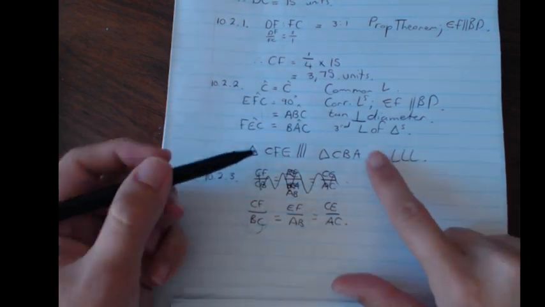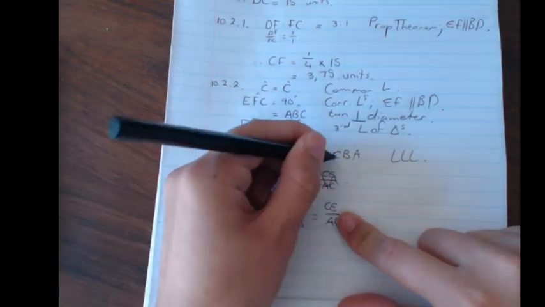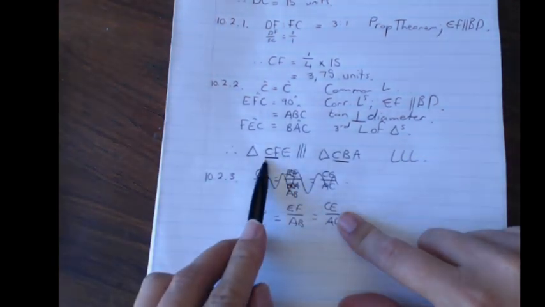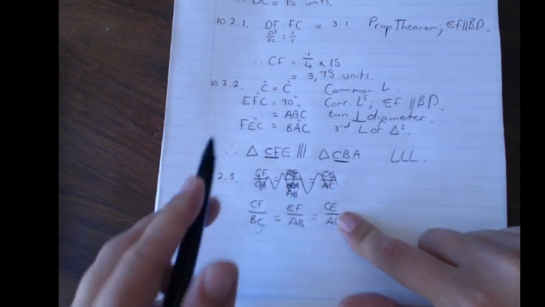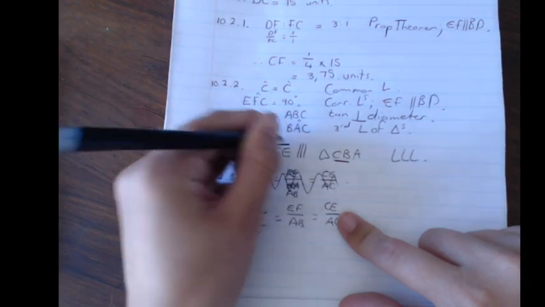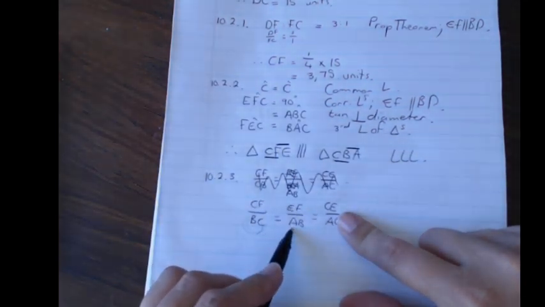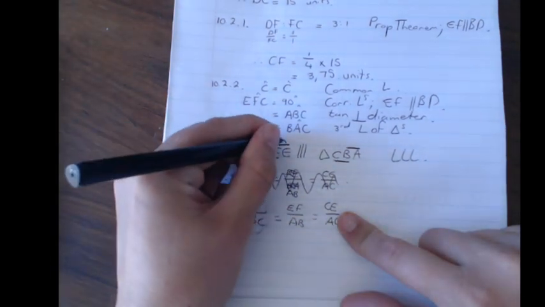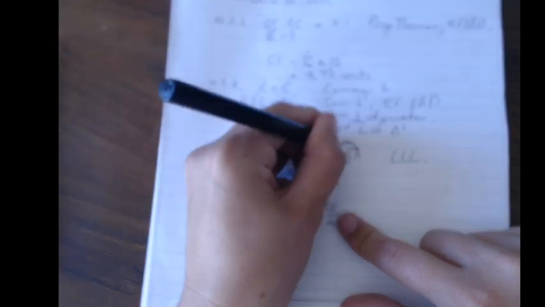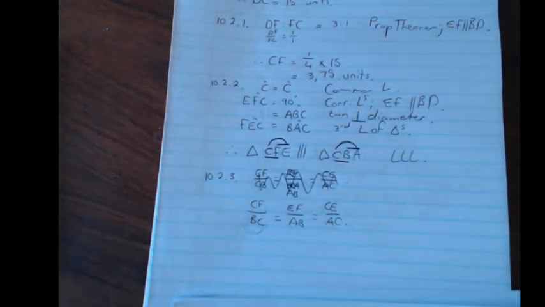Just to show you again where I got from there to there, I took CF over CB. You see at the same place, CF over CB or BC is equal to FE over BA, EF over AB, same thing, is equal to CE over CA, which is CE over CA or AC, right?